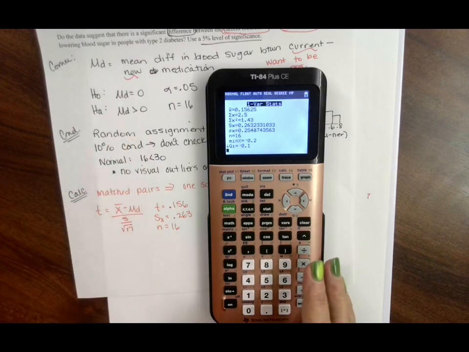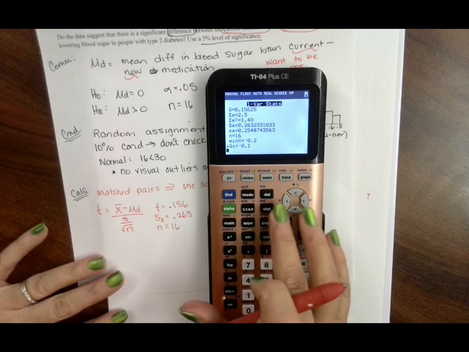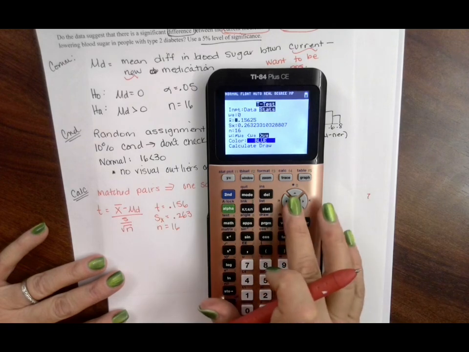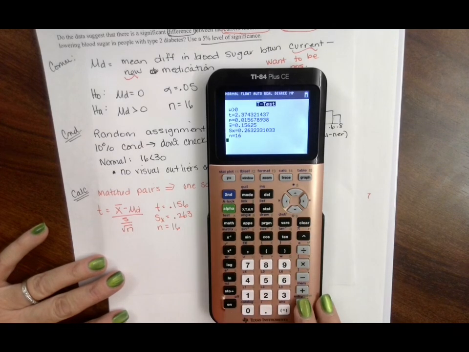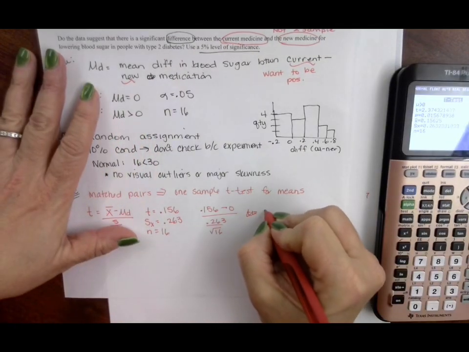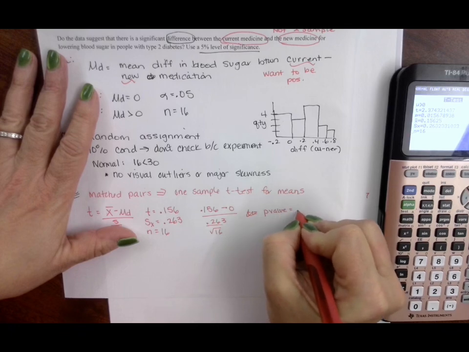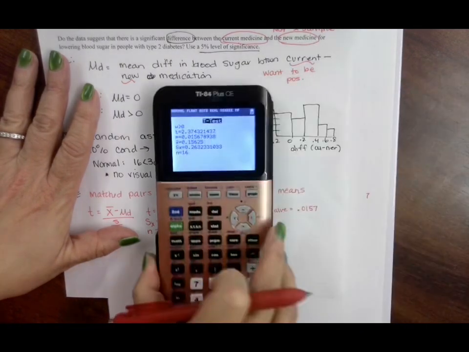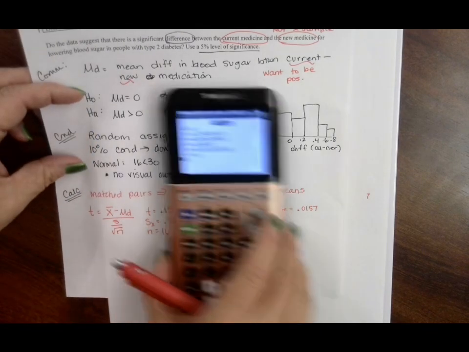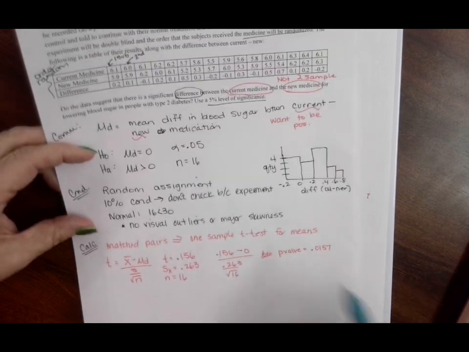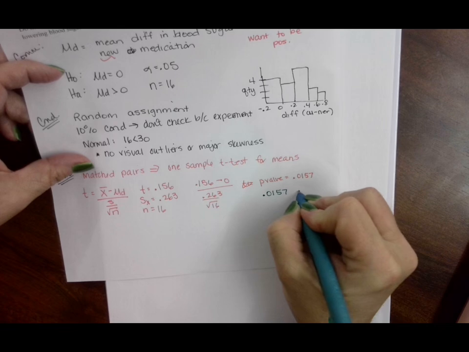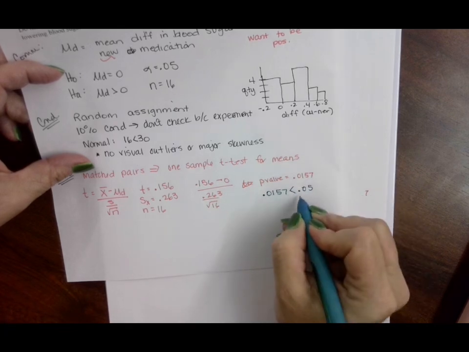And this tells me, oh shoot, how did I do that? Hold on. There we go. This tells me that my p-value here is 0.0157. So remember, it just gives you p. My p-value is that area under the curve, 0.0157. All right, so now I'm going to look at this. It gives me a significance level of 0.05. So if I have 0.0157 and 0.05, I see that this is less than.